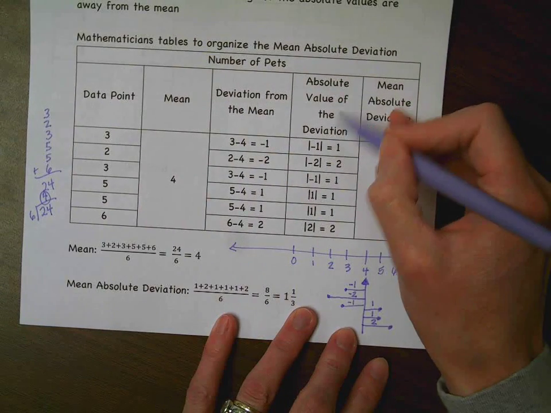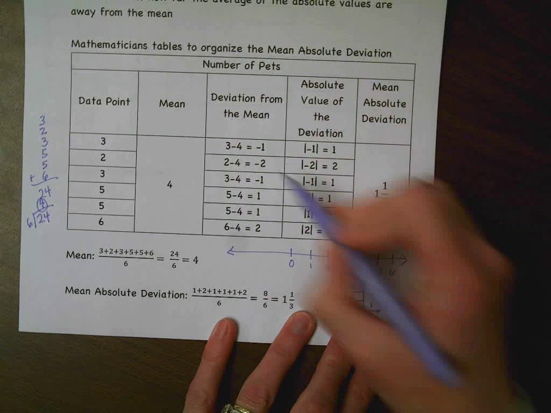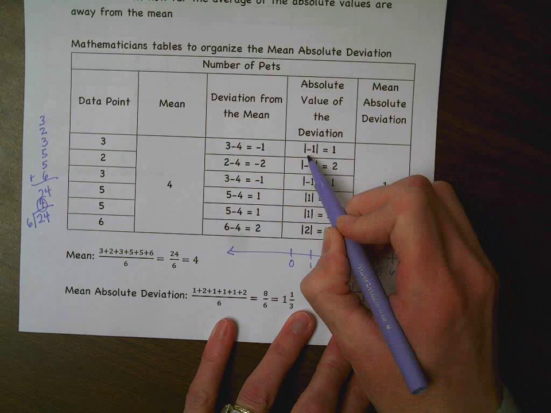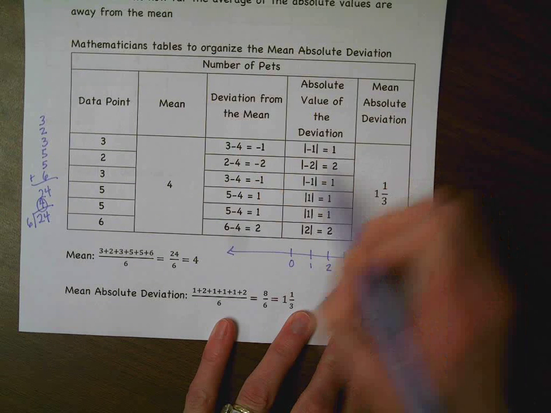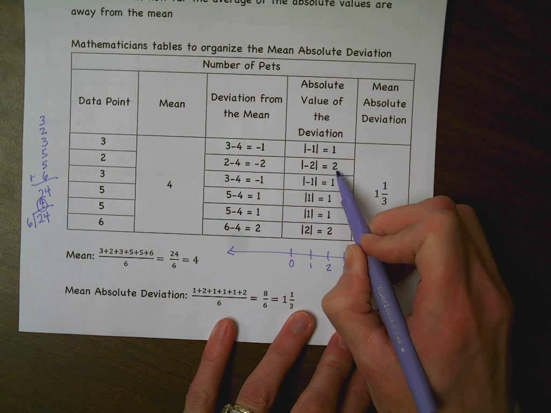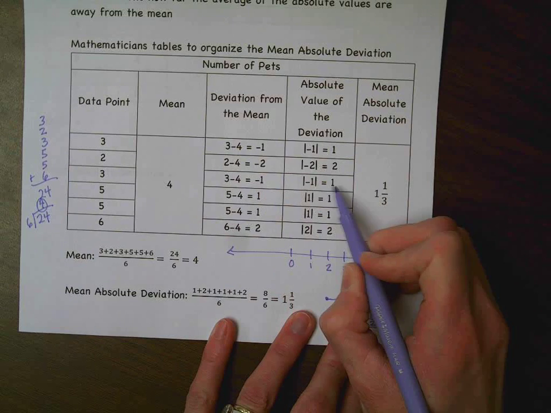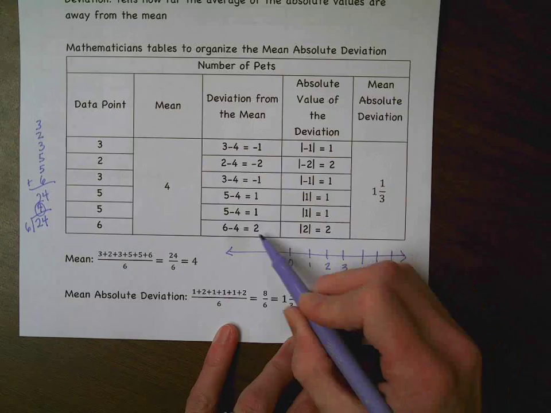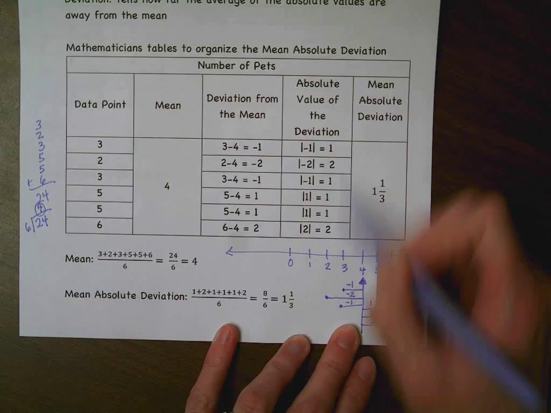Okay. So now we take the absolute values of those deviations. So remember, this is the deviation, so we're taking the absolute value. What is the absolute value of negative 1? 1. The absolute value of negative 2? 2. The absolute value of negative 1? 1. The absolute value of 1 is 1. The absolute value of 1 is 1. The absolute value of 2 is 2.